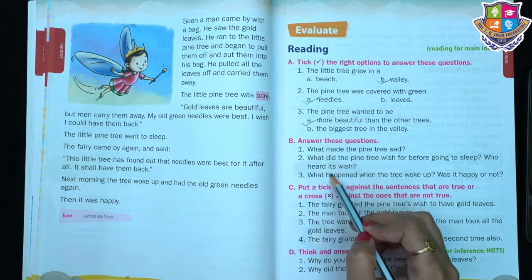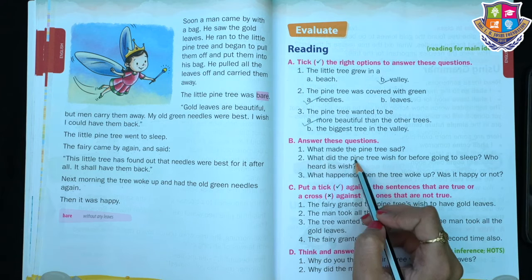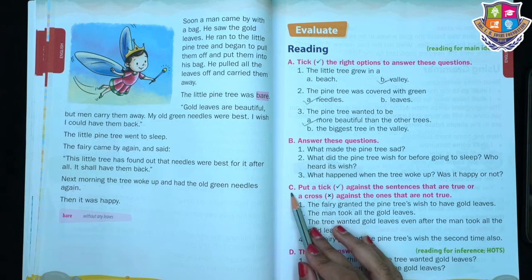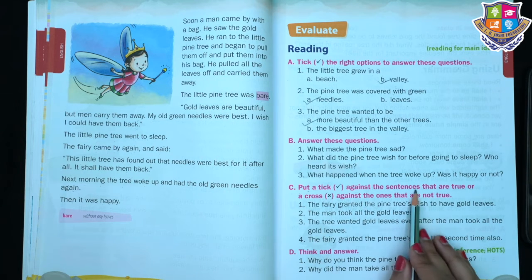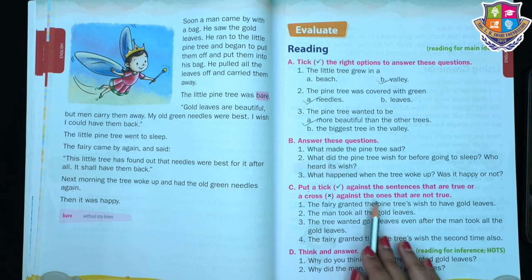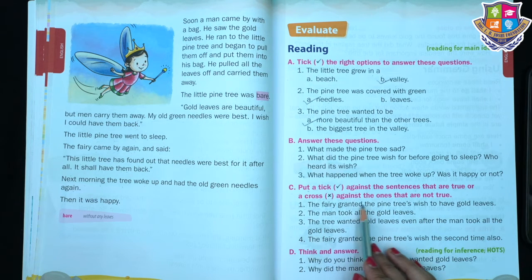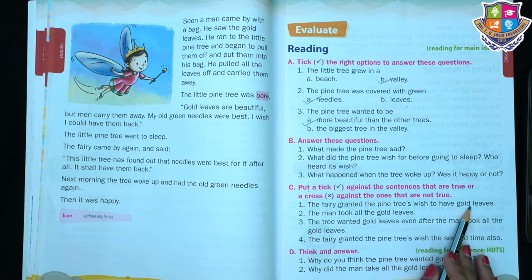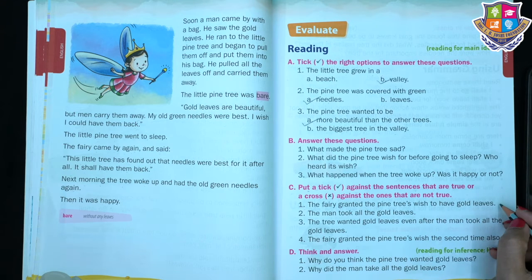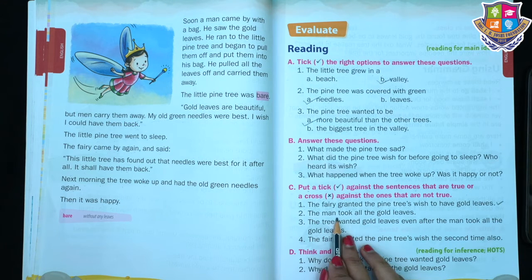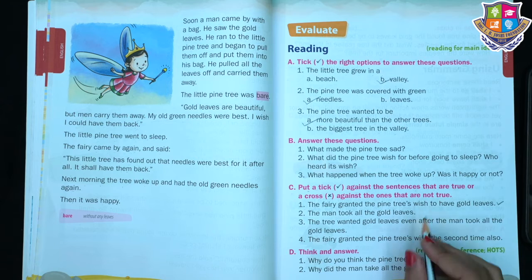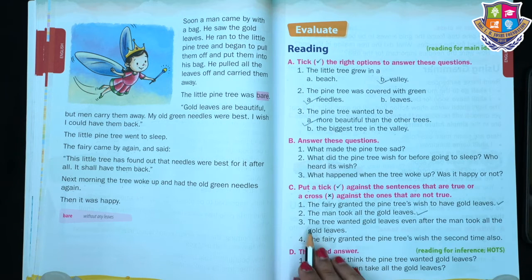Answer this question. This question's answer I am going to give you in your notebook. See the C question, put a tick against the sentences that are true or a cross against the ones that are not true. First one is, the fairy granted the pine tree's wish to have gold leaves. Yes. So I am putting a tick here. The man took all the gold leaves. Yes, true. He has taken all the gold leaves.